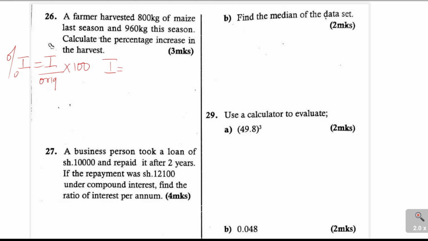So increase will be given by, you take this new season, this season 960, then subtract the last season, this is 800, and this will give 160. That is the increase.